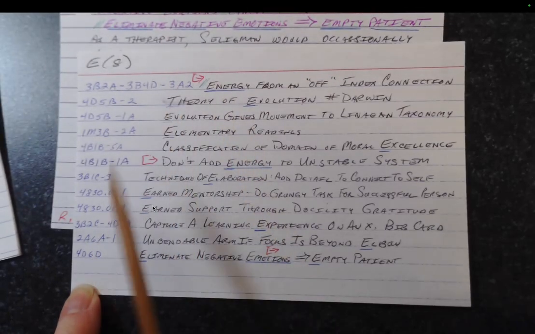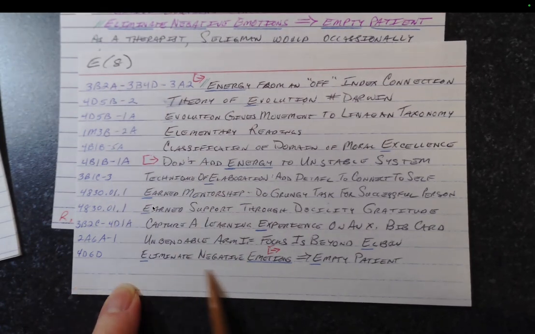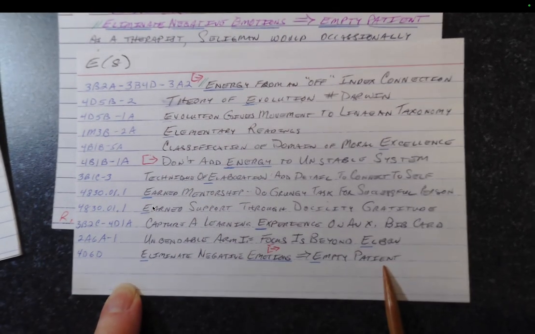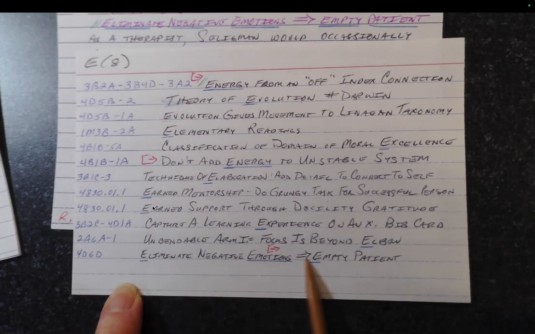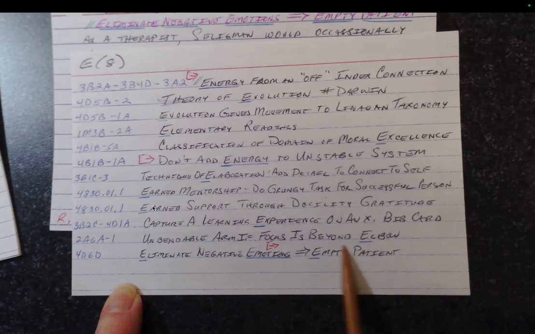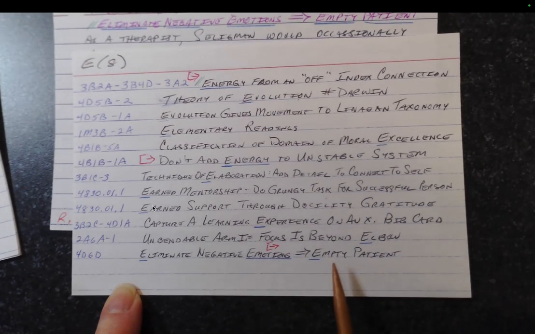So that just meant that it was time for me to add this new main card to the index under the letter E, and I just included the entire tagline, which happens to have a lot of E's. But as I was writing this word out, I came to this spot here, empty patient, and an idea flashed into my mind that came from a main card a couple of days ago.